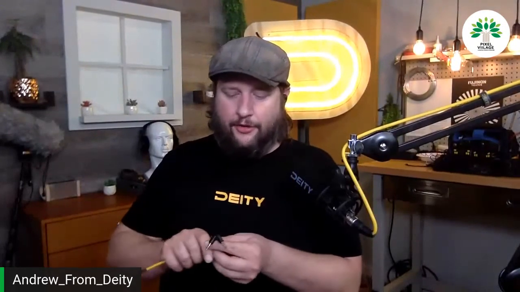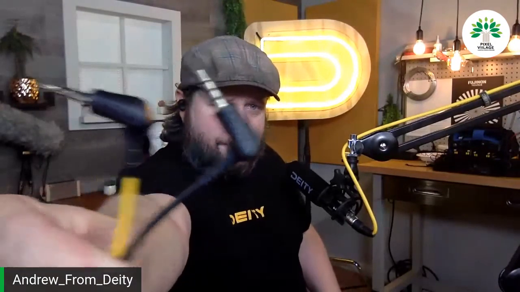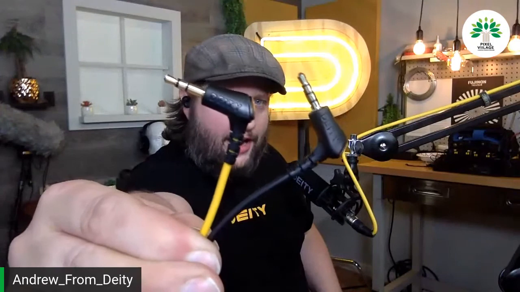Now let's talk about TRS to TRRS and what's the difference. I've got 2 different jacks right here. Let me put them right up in front of the camera. You'll notice one has 4 pins, you could call them pins, and one's got 3 pins. One is TRS, tip ring sleeve, and one is TRRS, tip ring ring sleeve. So that is pins 1, 2, 3, or pins 1, 2, 3, 4.